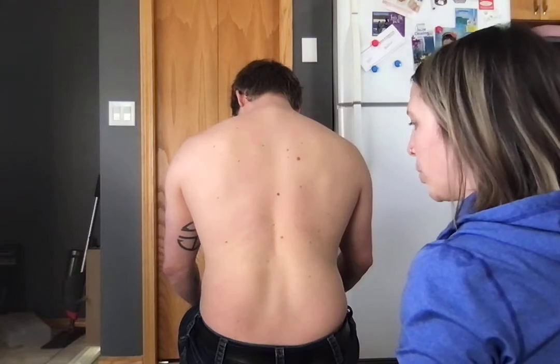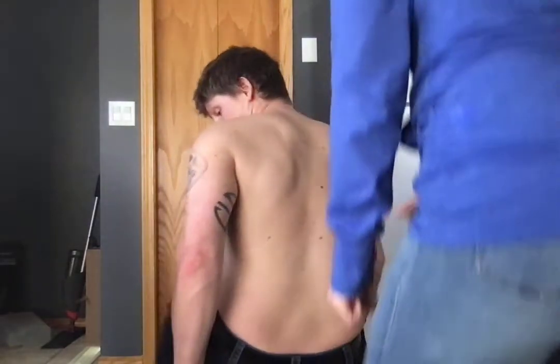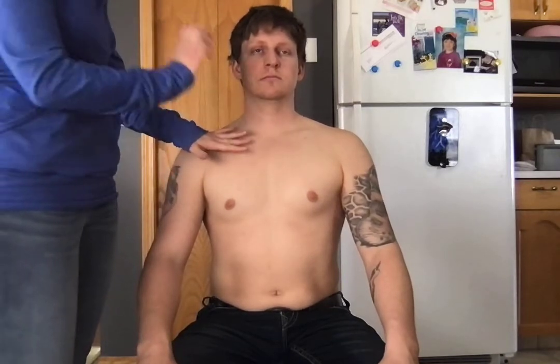So now I'm going to move on to percussion. So I'm going to get you to spin around forward again. So percussion is using the third finger on my left hand to place against the patient, and then using the third finger on my right hand to strike that hand and produce a note. So the notes that I'm looking for are resonance, dullness, or hyperresonance.